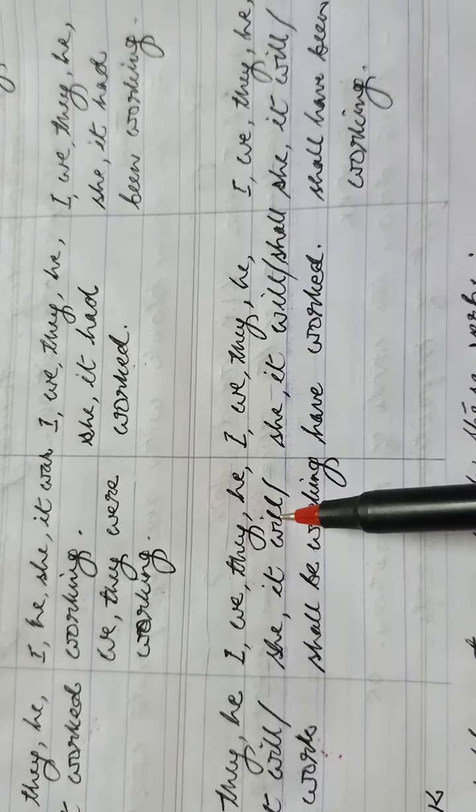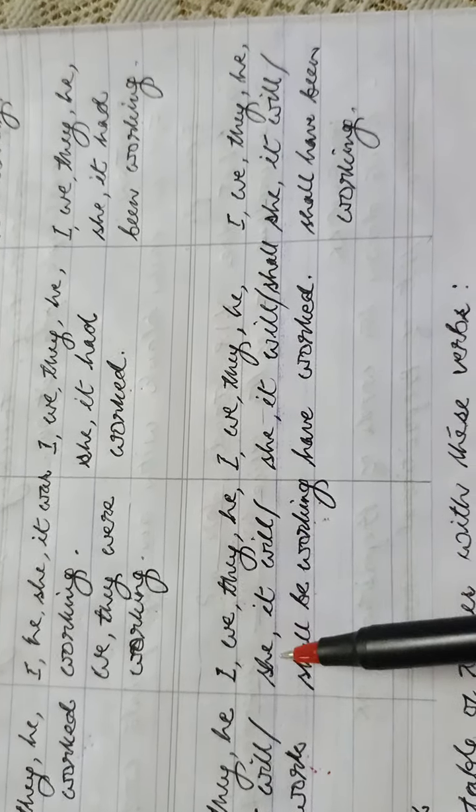Now same thing here with future continuous tense. I, we, they, he, she, it will or shall be working. So I shall be working, we shall be working, they shall be working, he will be working, she will be working, it will be working, right?